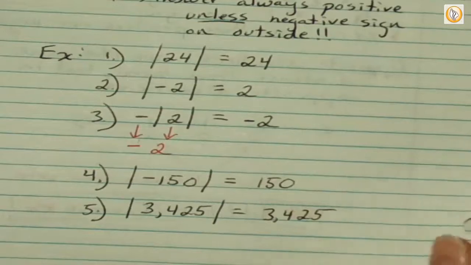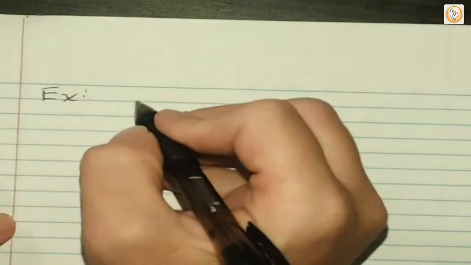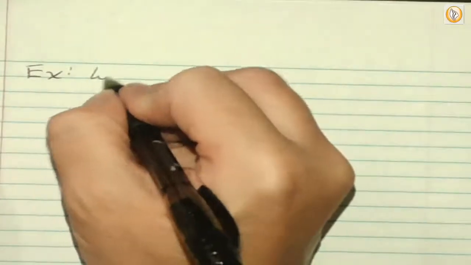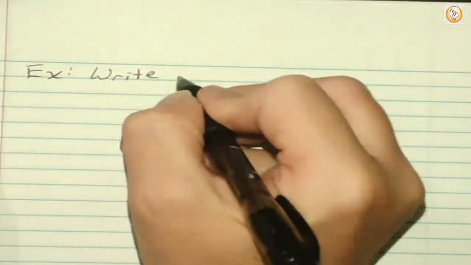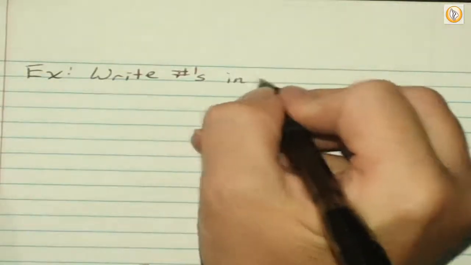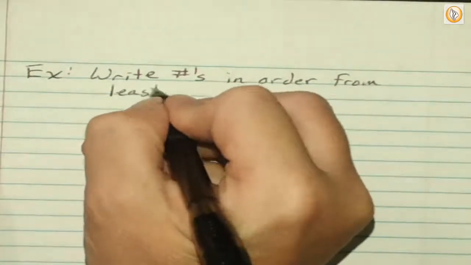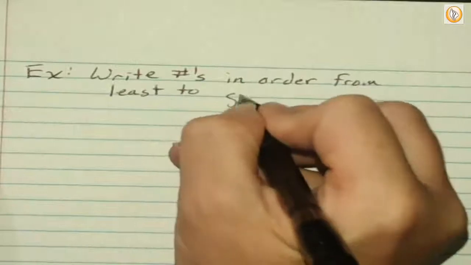All right. We're going to do a different kind of example. Let's say the directions say write numbers in order from least to greatest.